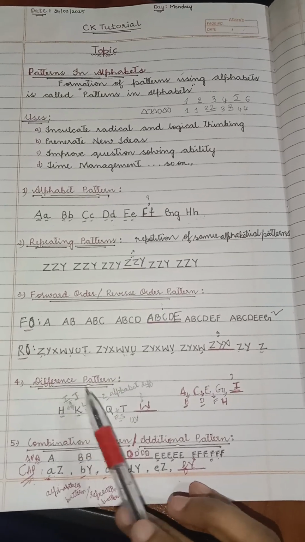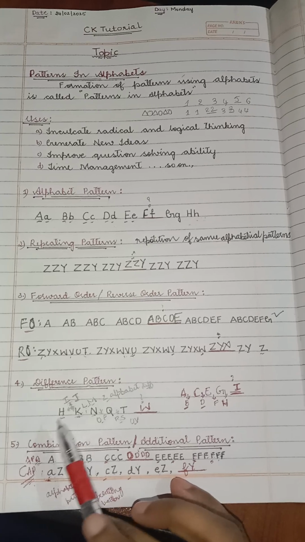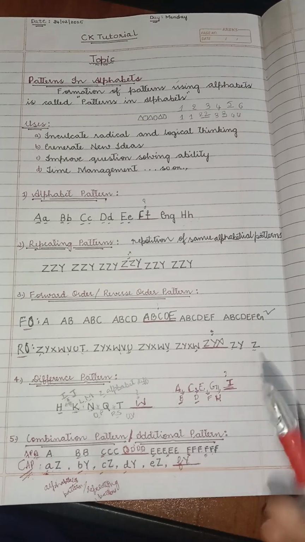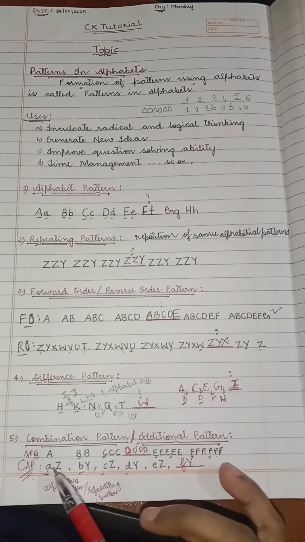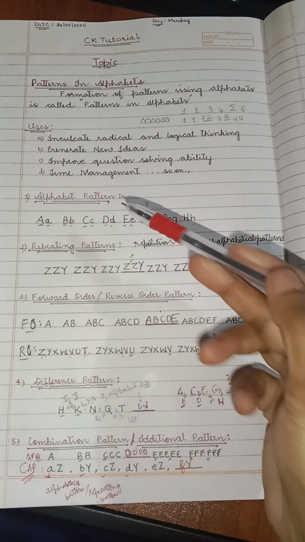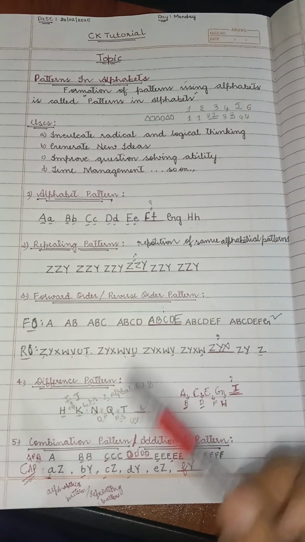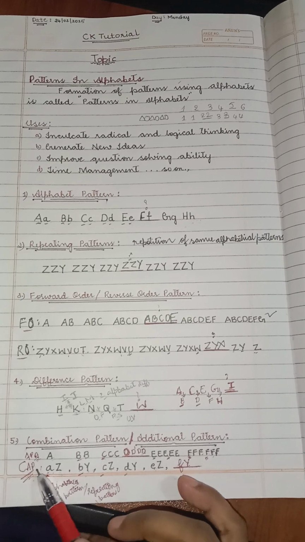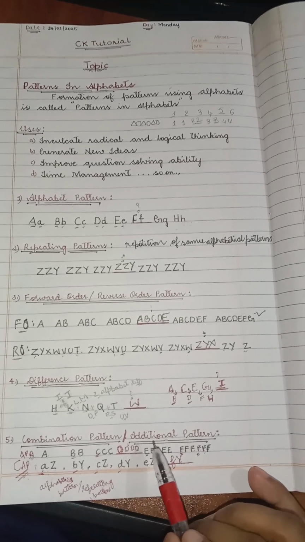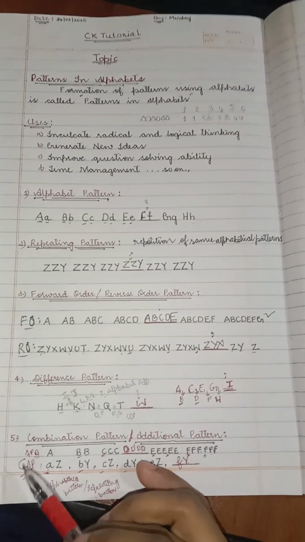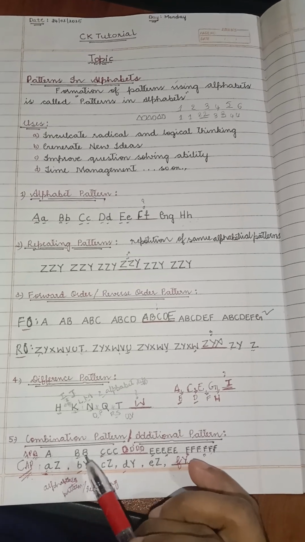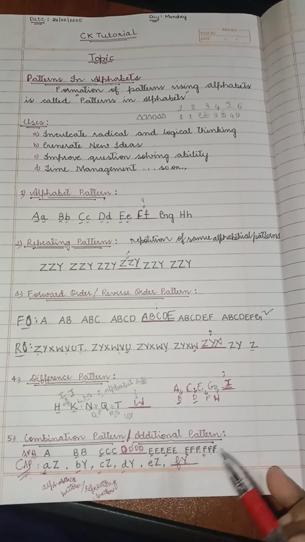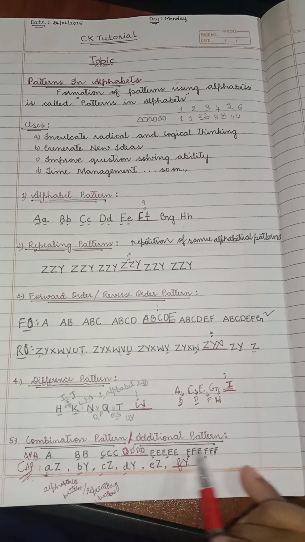Next, difference pattern means arrangement of alphabets in different patterns. Next, combination pattern alphabets means the combination of two or more patterns. Next, additional pattern alphabets means the adding up of the same letter in order.